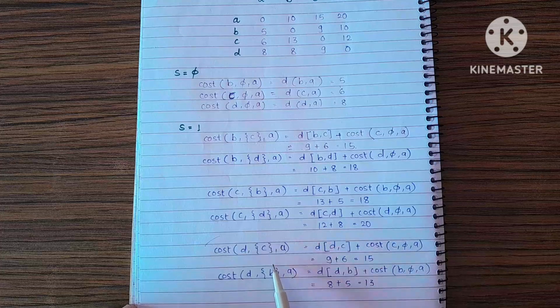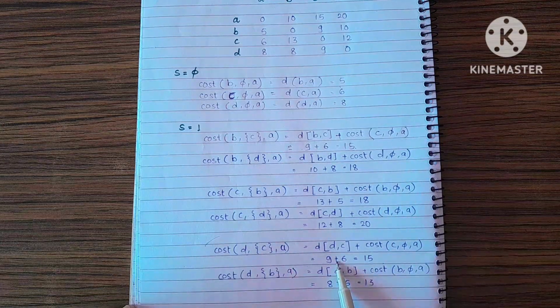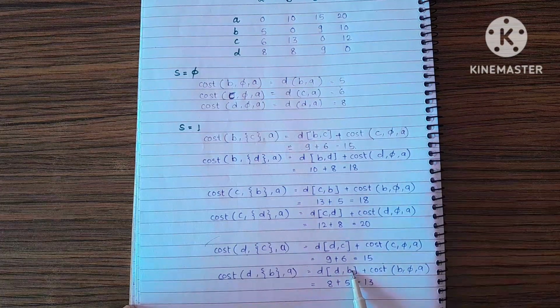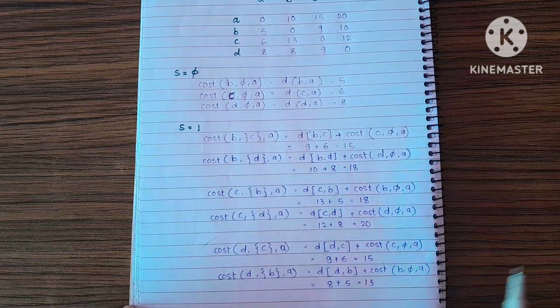Similarly, for these two cases the total distance could be computed, where he would visit D city first and then he moves to C city, then returns to A. So in that case the total distance will become distance D to C and returning to A from this C. So that results into the 15 distance. Next, the alternate path is where he would visit D city first, then moves to B city and then returns to A city. So in that case the total distance becomes D to B and returning to A from B. So that would cause 13 distance.